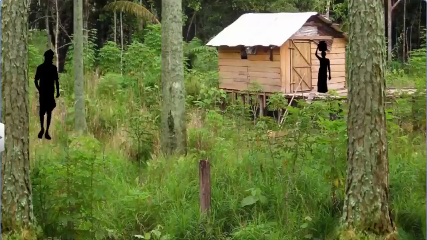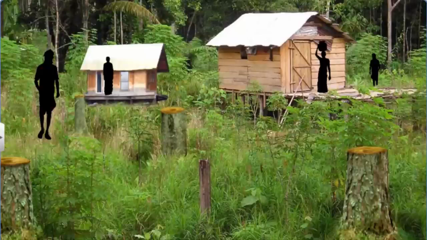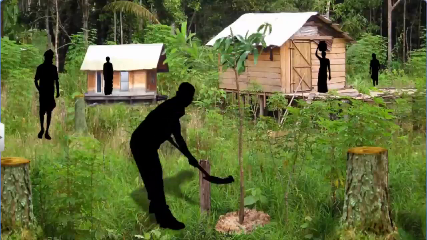Consider an example where all local people have equal access to forest resources. They use the resources wisely, without damaging the environment, and make sure that their future generations also have enough resources available to them. This is called sustainable development.